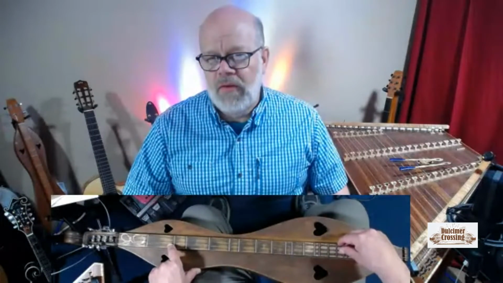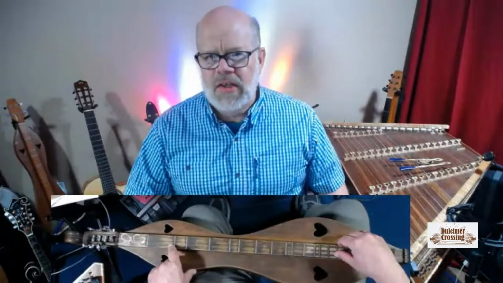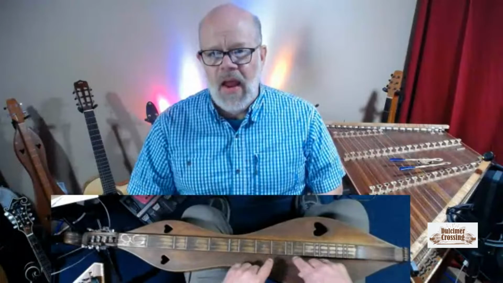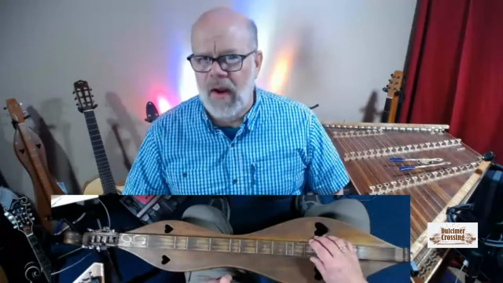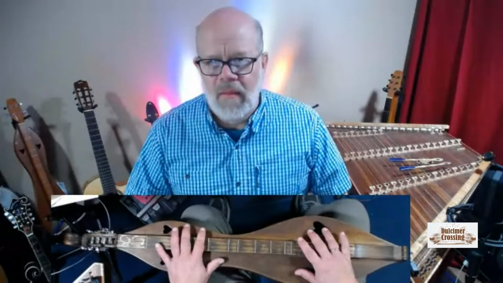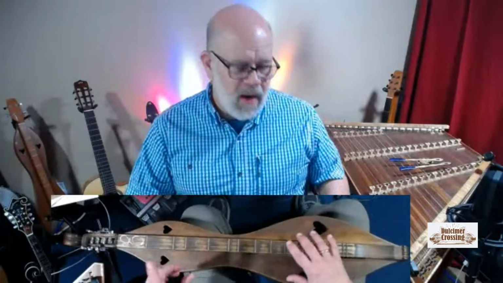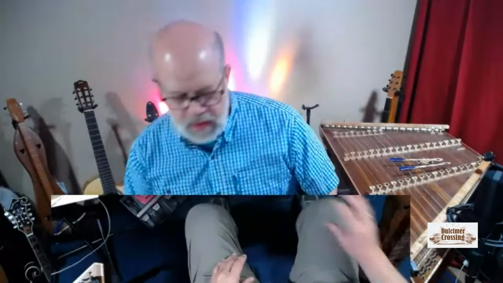I have a piano student right now who is 5, and one of the things she's discovering is that I can start and do the same number of notes in the right order, but it doesn't sound right because I have to start in the right place. It's the same thing that's happening on a dulcimer. Now, I want to do the same thing on the hammered dulcimer, so let's turn our attention over there.